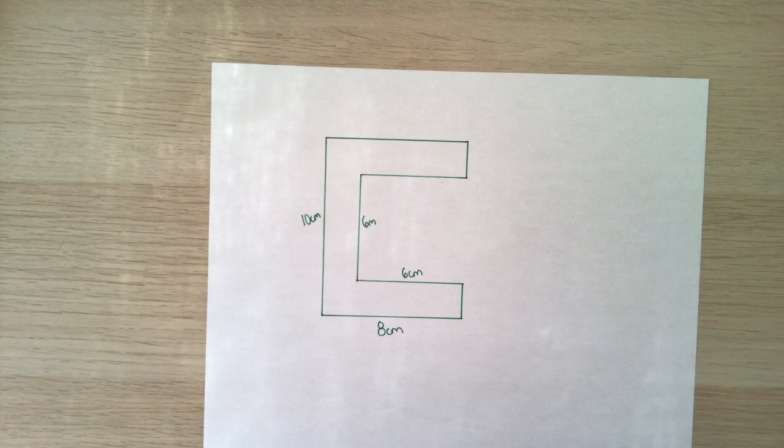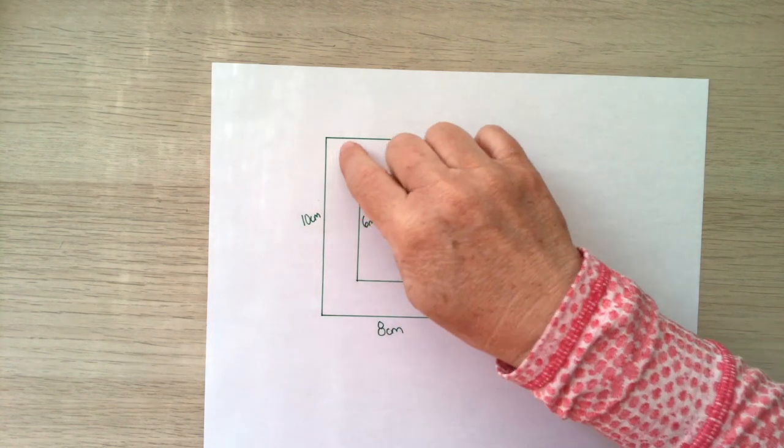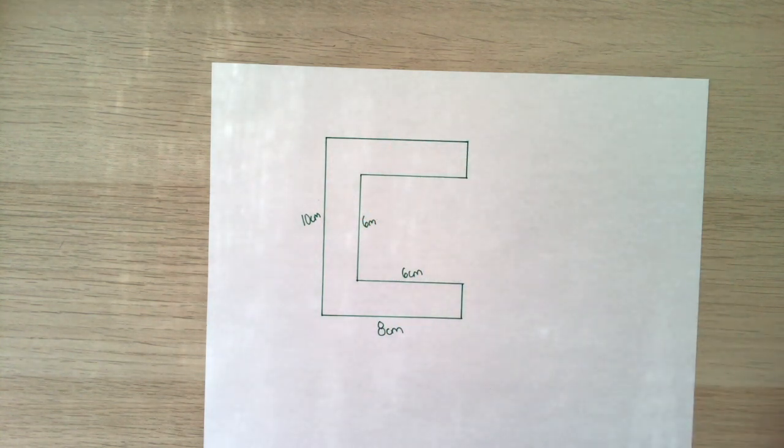Now here's another challenge for you. I want you to try to figure out the surface area of the letter C. How many centimeters squared is just the C part here? There's actually 2 ways that you can do it. I'll show you both. But pause the video right now and try to figure it out for yourself.